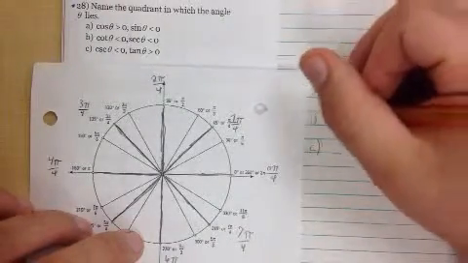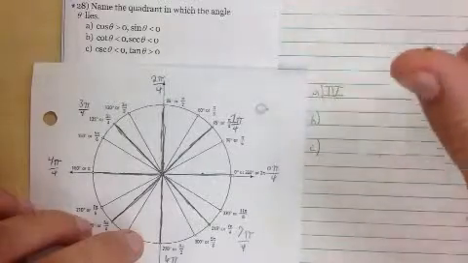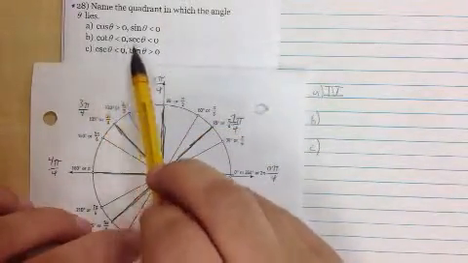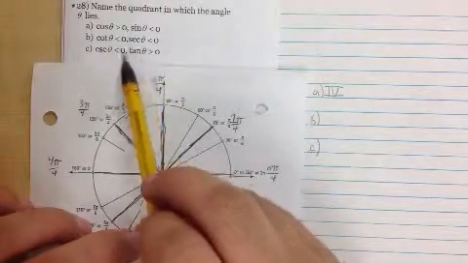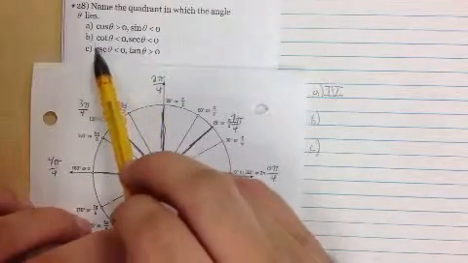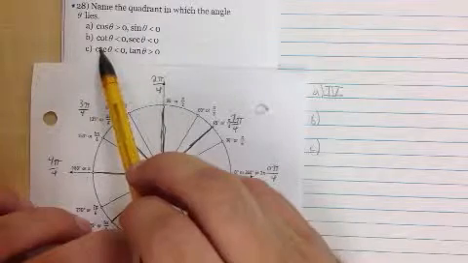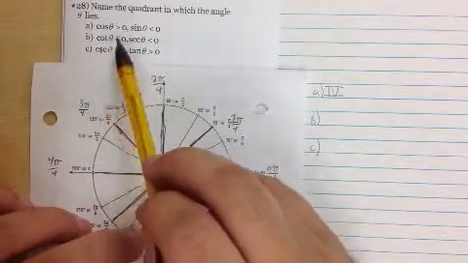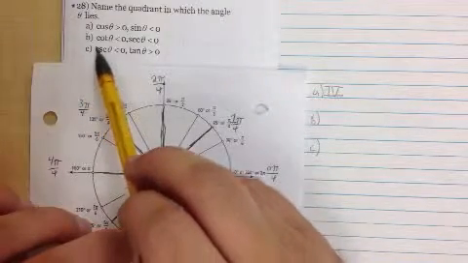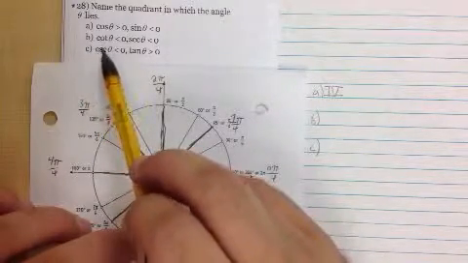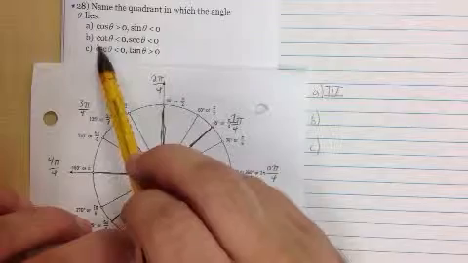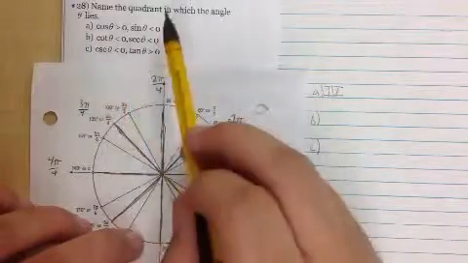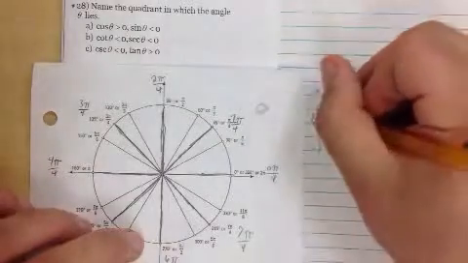Now, moving on to problem B, I think the easiest way to do this is to rewrite cotangent and secant in terms of sine and cosine. Now, because tangent is sine over cosine, cotangent is just the inverse of tangent, which is going to mean that cotangent is just cosine over sine.